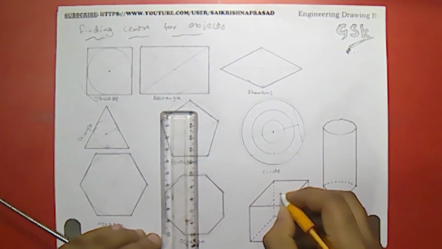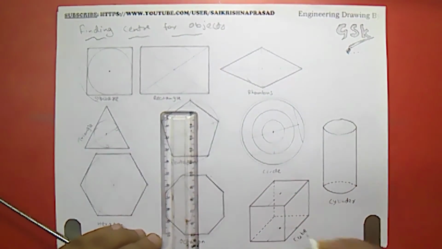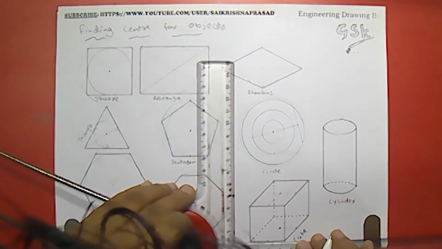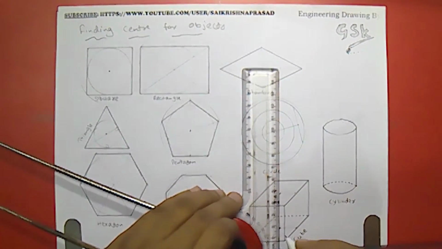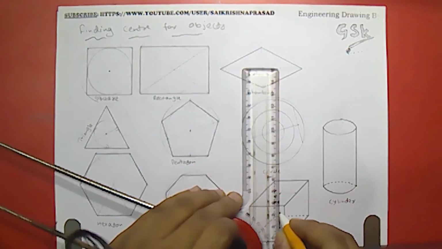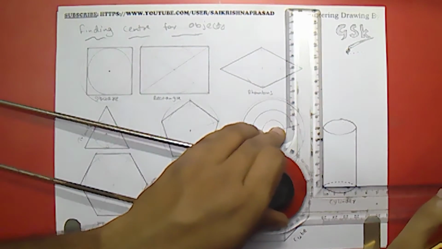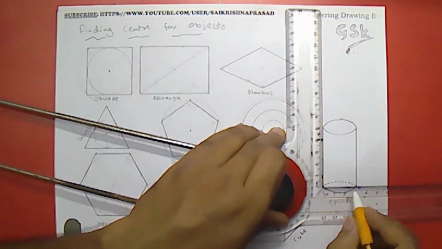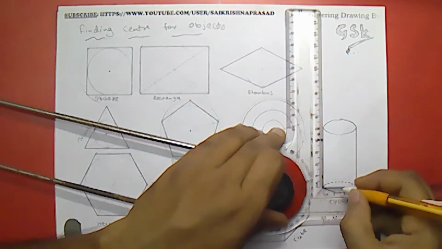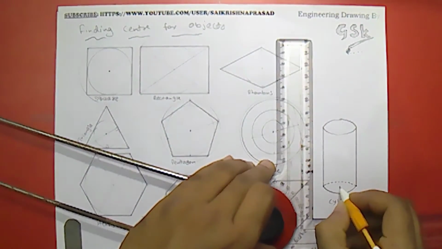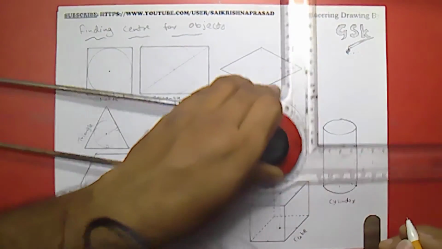So we have found the points for the axis. This axis line, I'll be finding the axis for this also. The diameter of the cylinder is 30, so I'll be making it 15. So I'll be getting the direct center point for this.